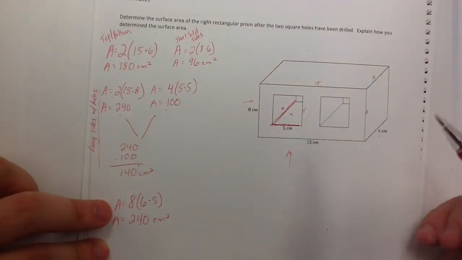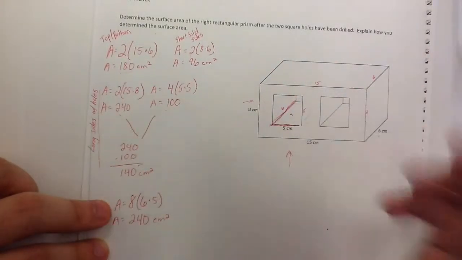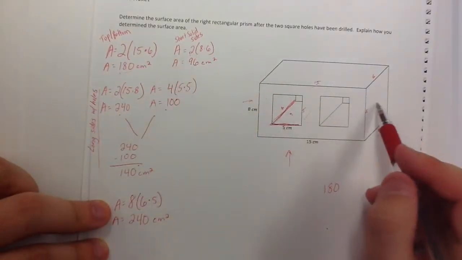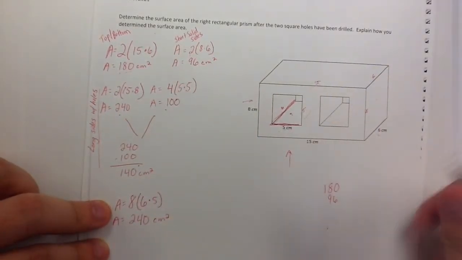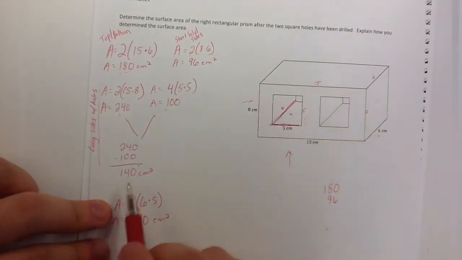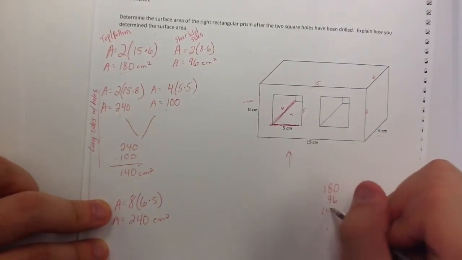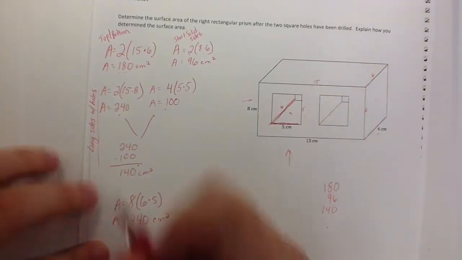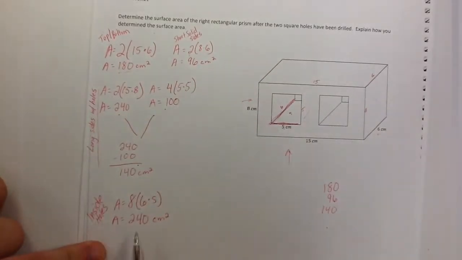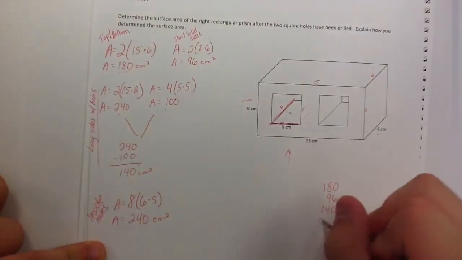So now we need to take our totals and add them up. Our total for top and bottom is 180. Our total for our short sides that are solid is 96. Our total for our long sides that have the holes in them is 140. And the surface area inside the holes is 240.